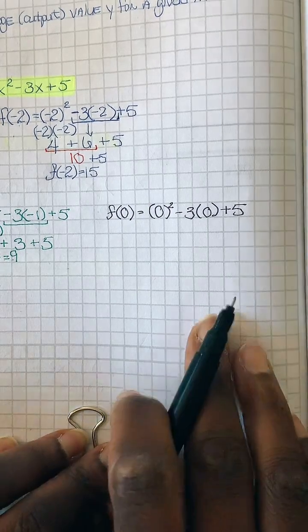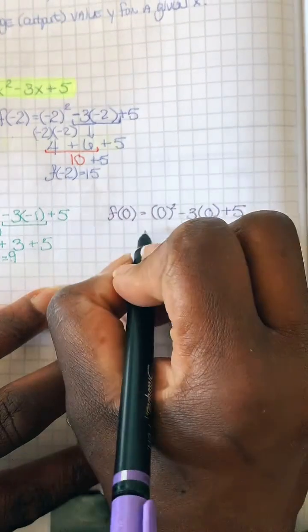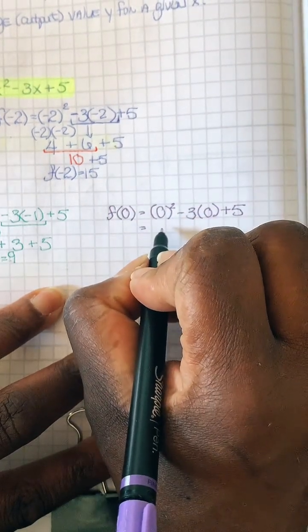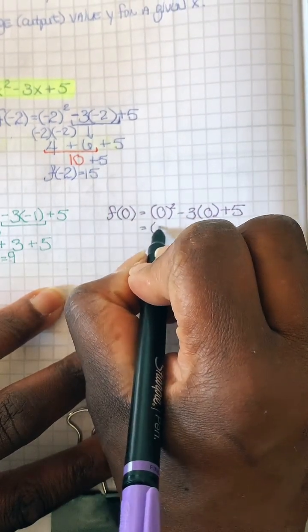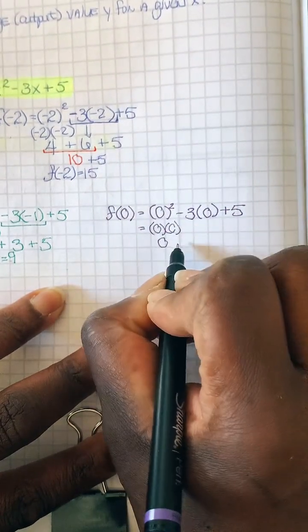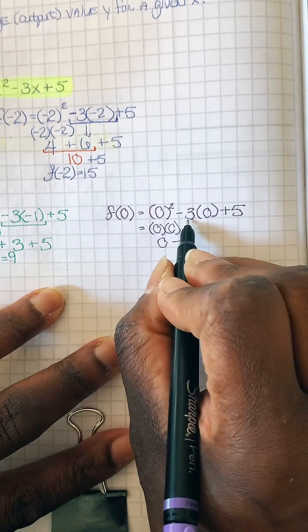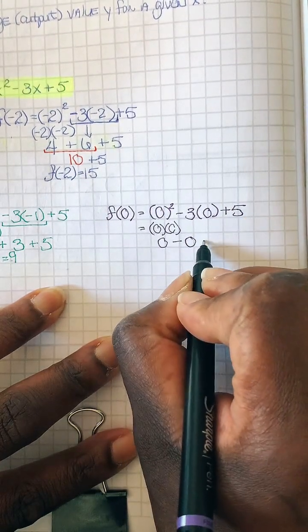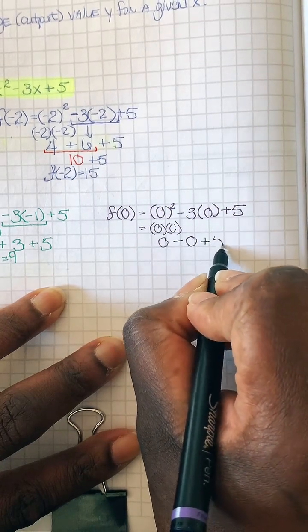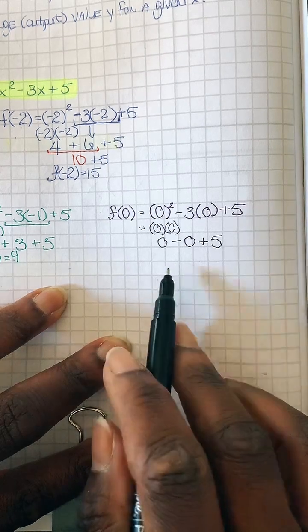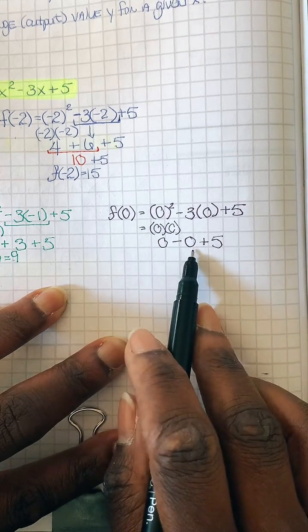All right. So let's see. 0 squared. 0 times 0 will give us our 0. Negative 3 times 0, that will give me 0. But then we have this plus 5. We're not multiplying this 5 to a 0. So we actually have 0 minus 0.